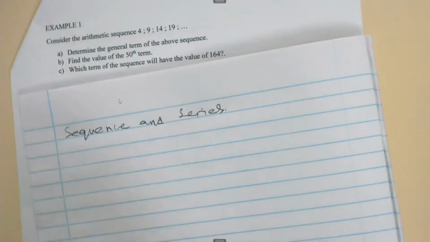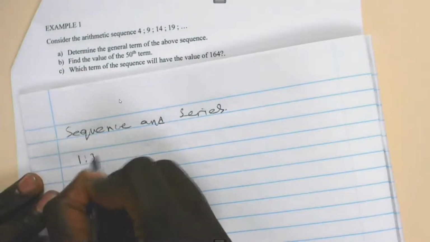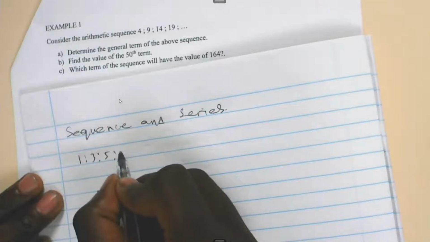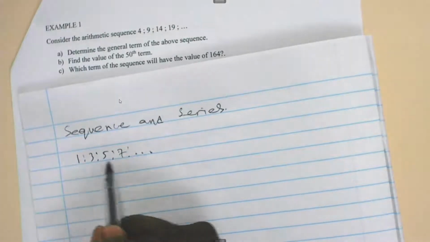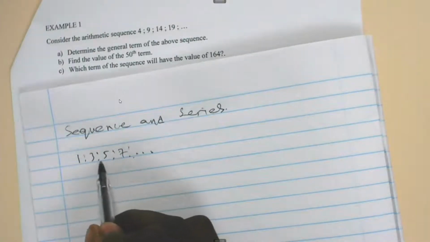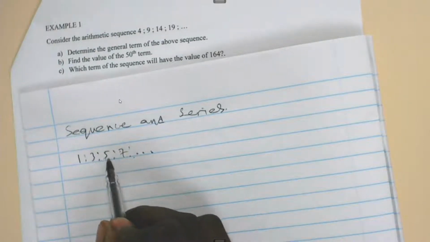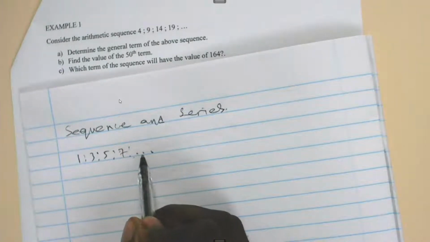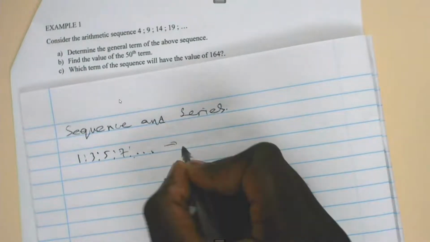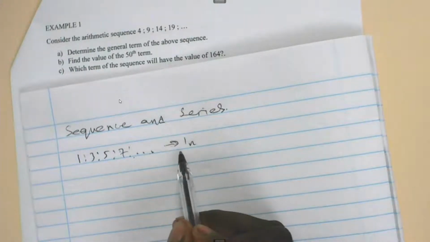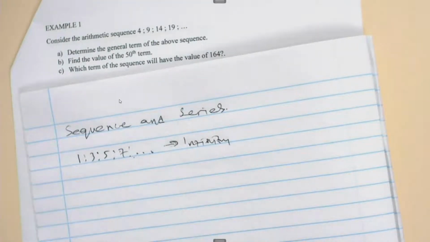Let's have, for example, a sequence: 1, 3, 5, 7, and so on. These 3 dots, this is a sequence. This is a set of numbers that follows a certain trend. After this 7 we have the 3 dots, which shows that this sequence continues up to infinity. The sequence is an infinite sequence.